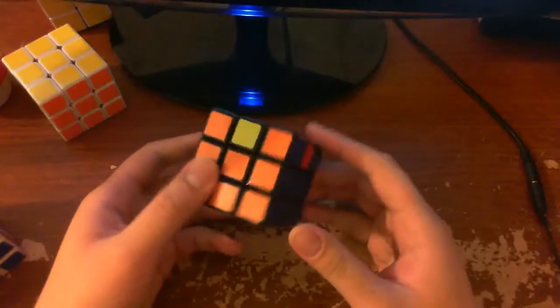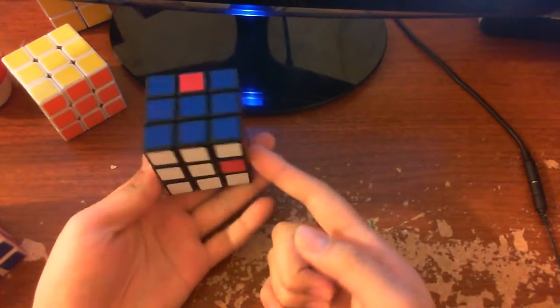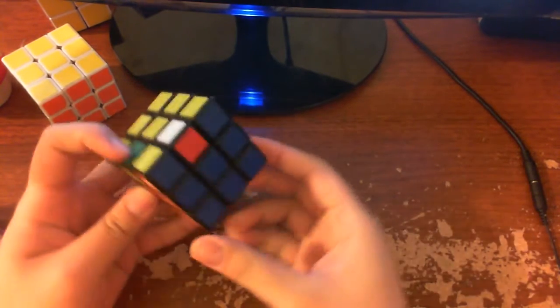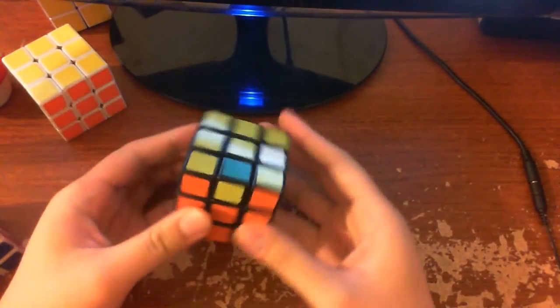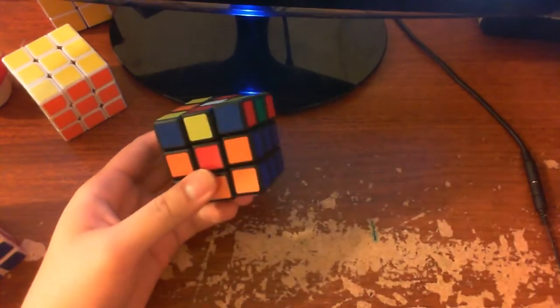The first case is when you have 2 bad edges, one of them in front like this, and the other one down there. So it's diagonal from each other, because one's here and then one's back there. So again, it's just M', U, M', and that brings you to another case.